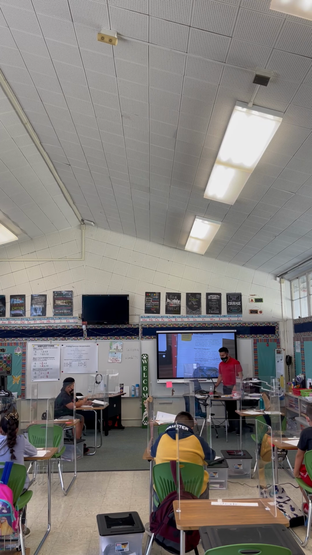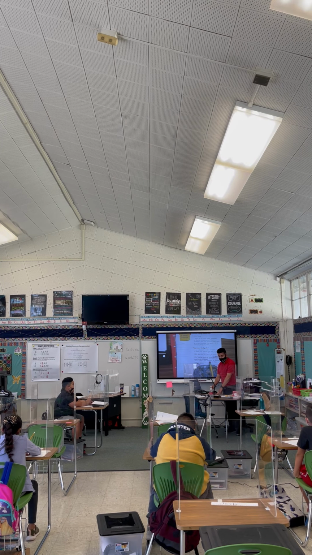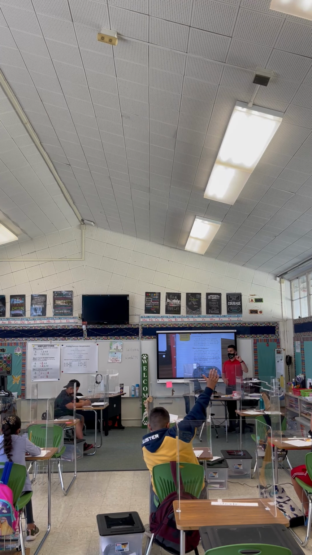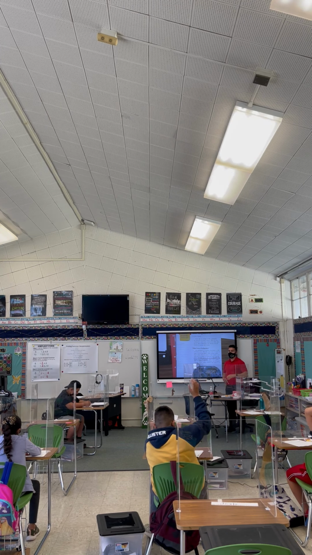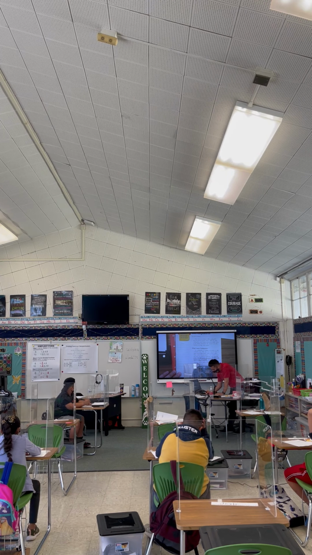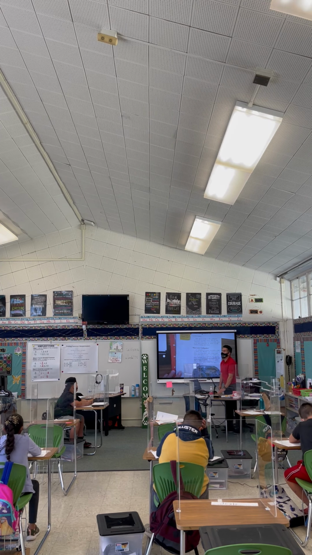So let's identify the cause. In this sentence, when these plates shift or collide at their boundaries, an earthquake happens. What is the cause in this sentence that we can identify? George? Plates shift or collide at their boundaries. Yes. Let's go ahead and underline this right now: plates shift or collide at their boundaries. So that is our cause. We identified a cause right here.